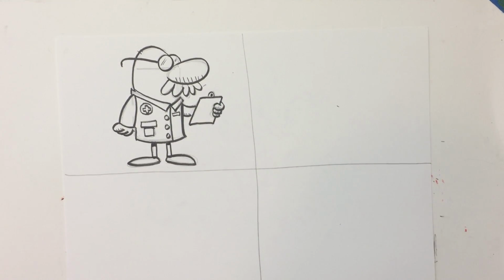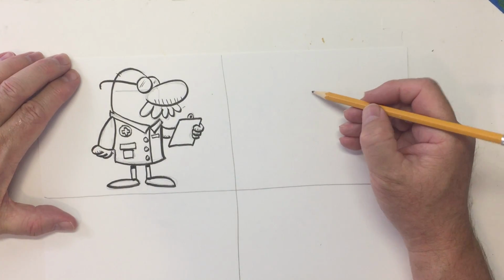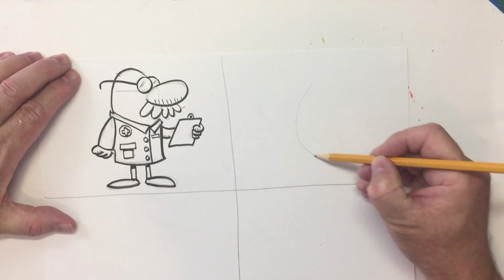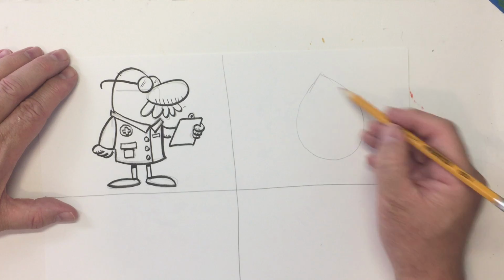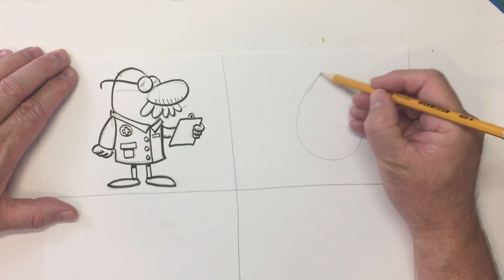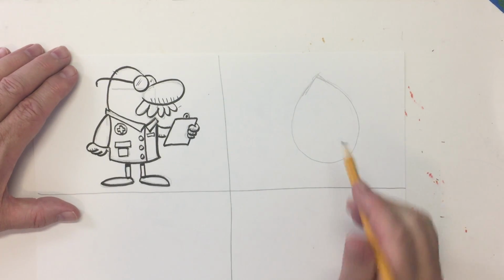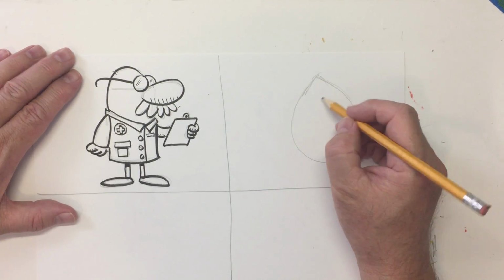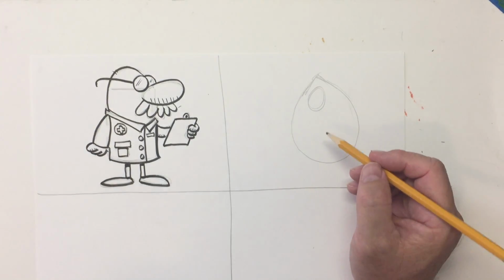Let's move along to our next character real quick. I don't know if we'll have time to finish all these. Okay, let's do like a teardrop shape. A teardrop shape. So it's like a circle or an oval, but then it comes up to a little point there at the top. I don't know why it does. I just decided that it would. All right.